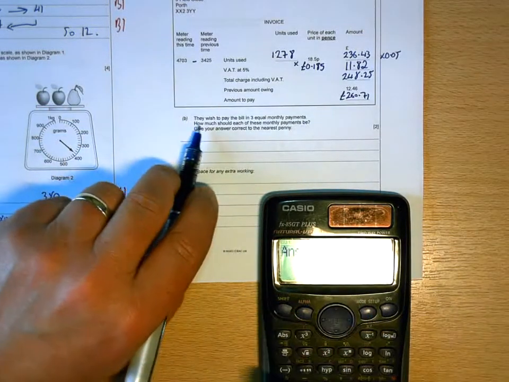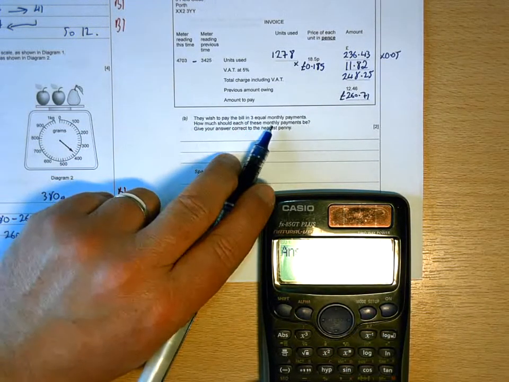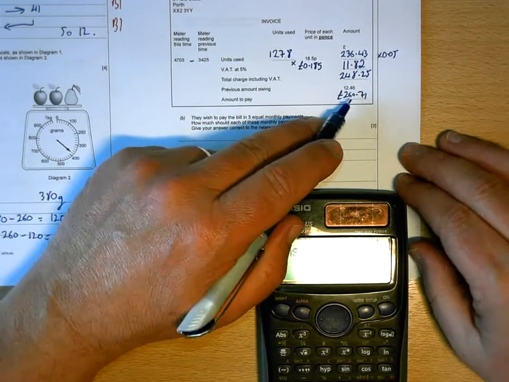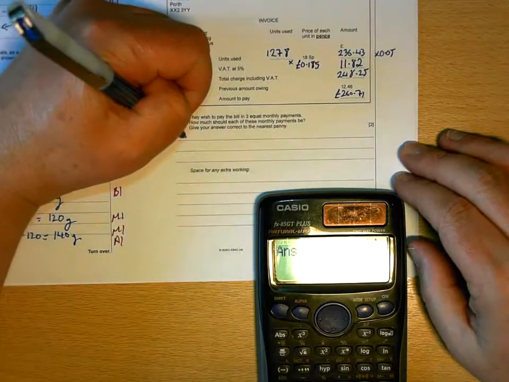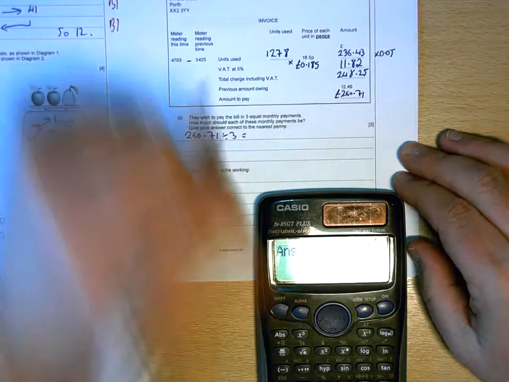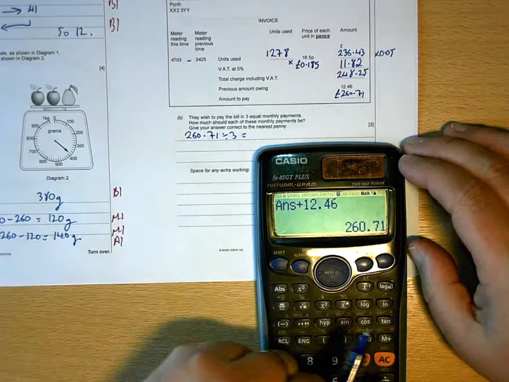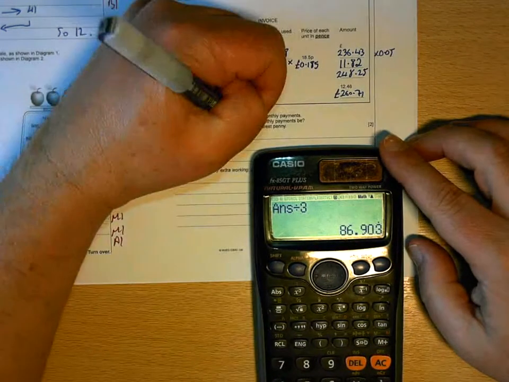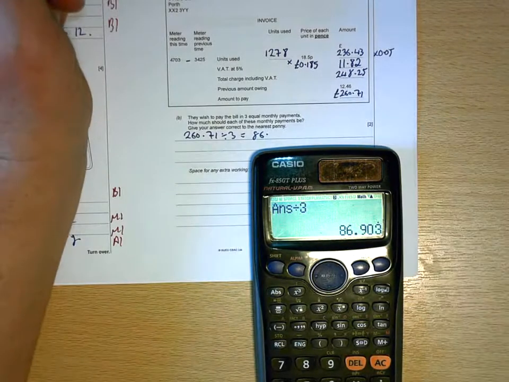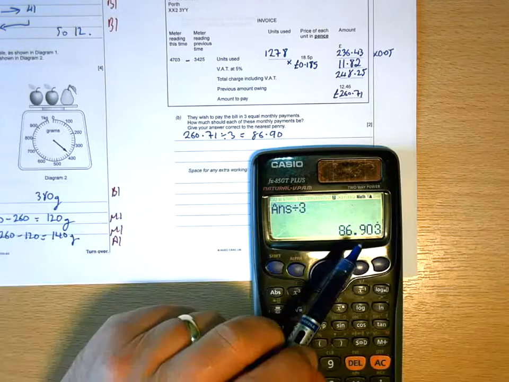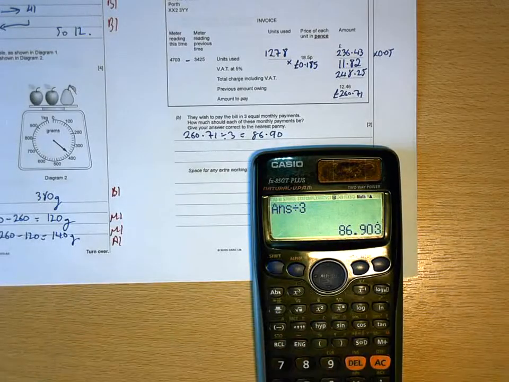They wish to pay the bill in 3 equal monthly payments. How much should each of these monthly payments be? So we're going to divide that by 3. £86.90. Again, to the nearest pence, look at the next one over, it's smaller than 5, so £86.90.